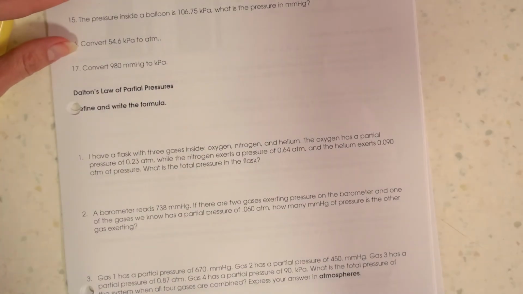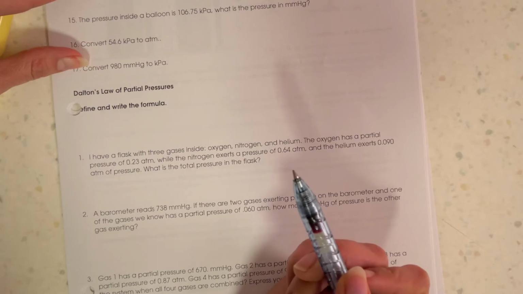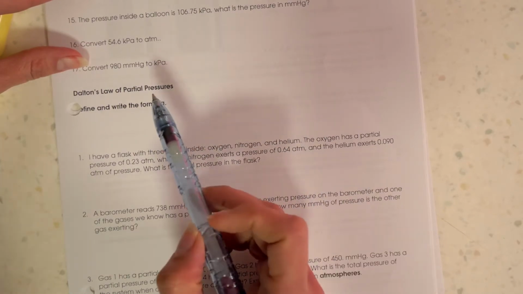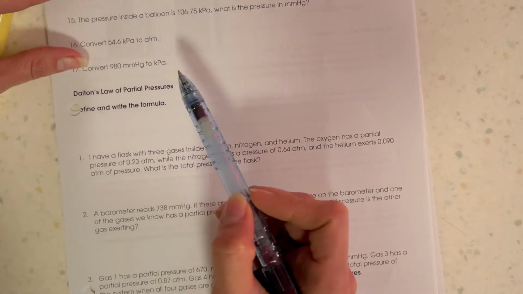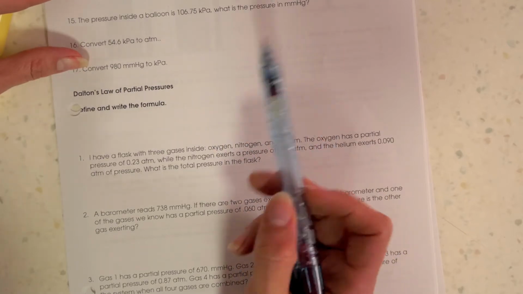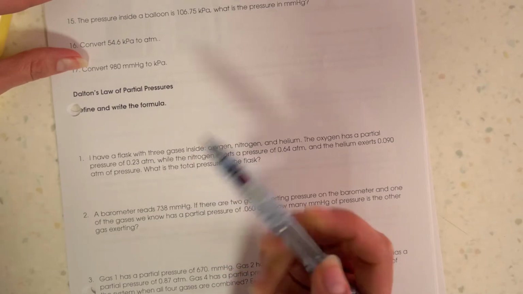Okay, this is Dalton's law of partial pressure. The first thing that we're going to do is define and write the formula. You should have at this point done all of your pressure conversions and your Celsius and Kelvin conversions. So make sure you check those answers before you move on, because there'll be some pressure conversions here.